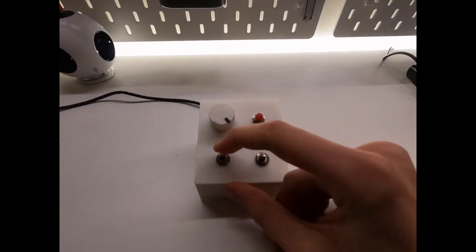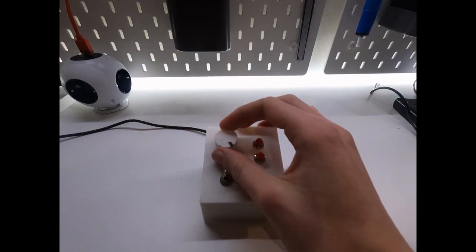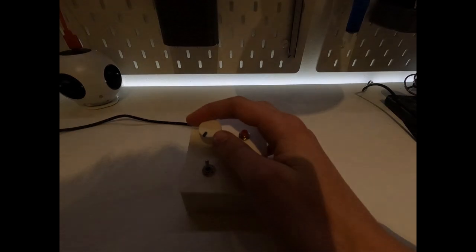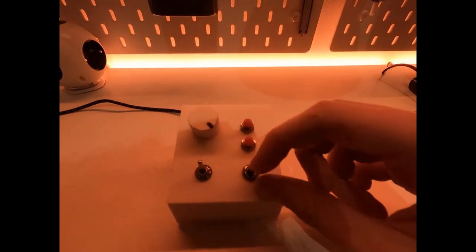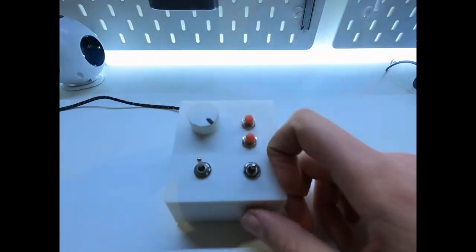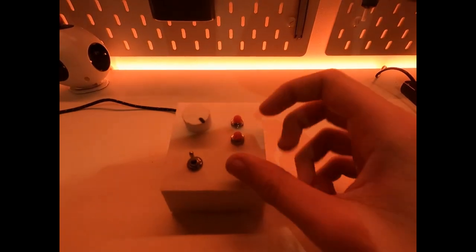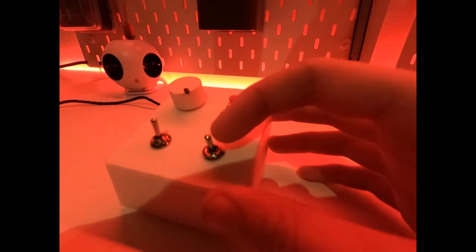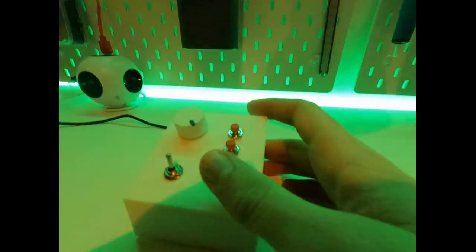This button here is the off on switch. This is brightness, so I can set the brightness to low and to high. This one is to change the color to an RGB value. This one is to white. If I'm in an RGB value, I can use this switch here. It's self-centering, so I can press it and it will change to the color I have set it to.